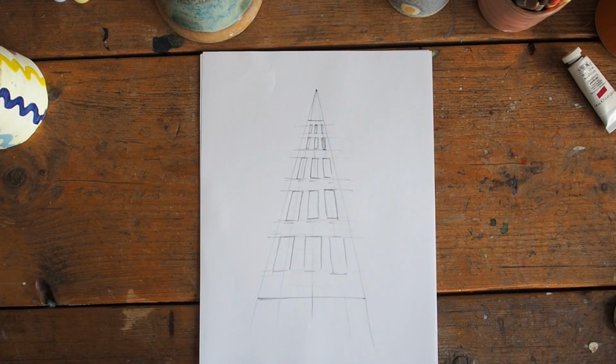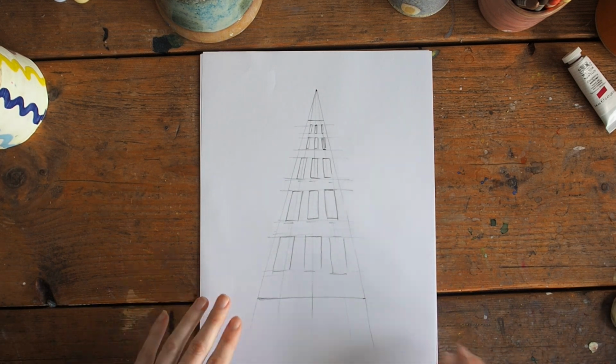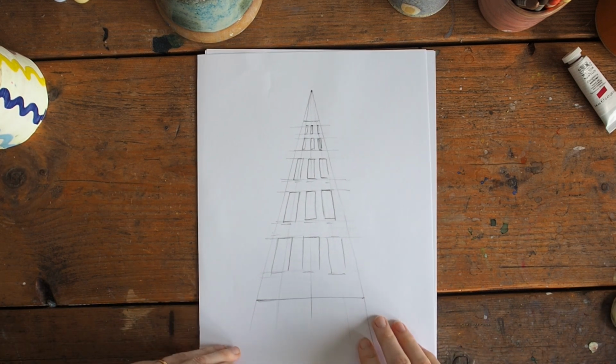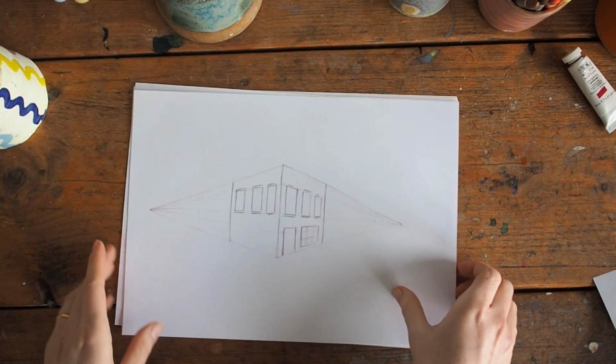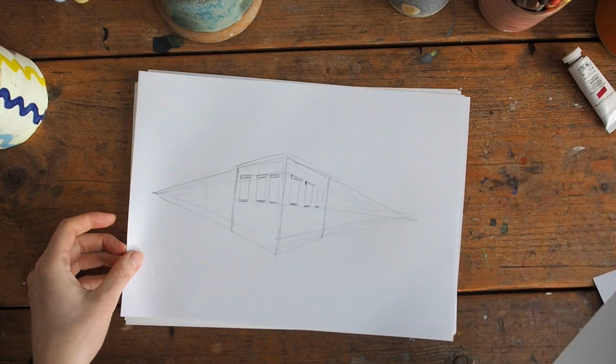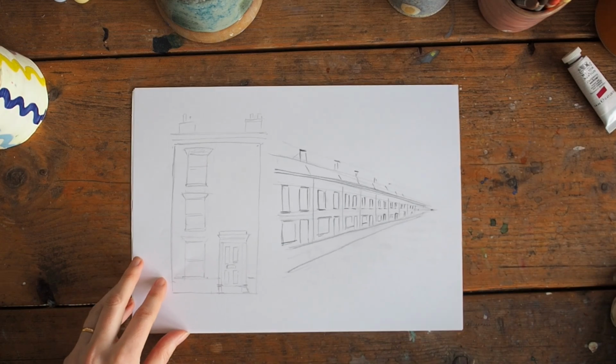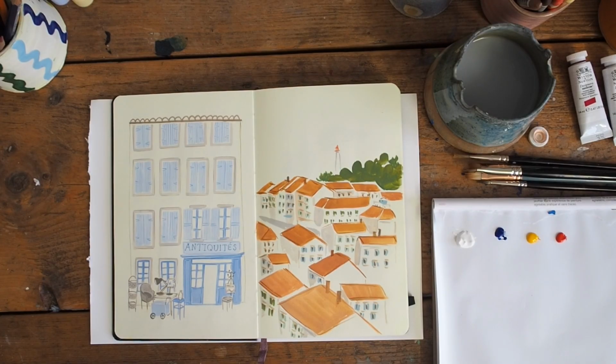So then we would have perspective looking up at a building, but I wouldn't really use that in my work. I'm much more likely to be doing something that looks like this or like this.